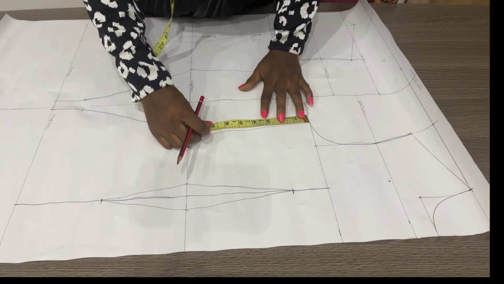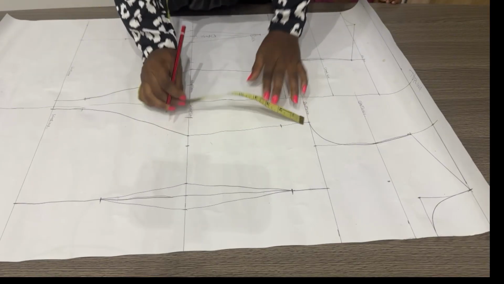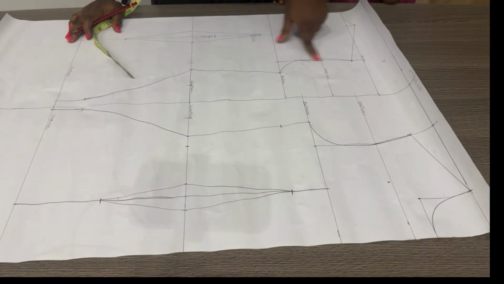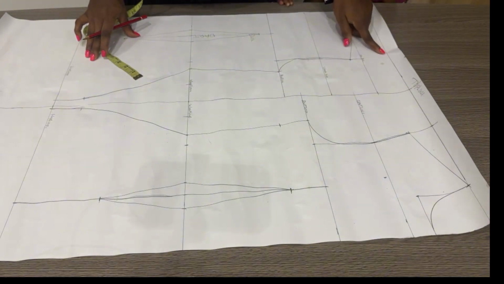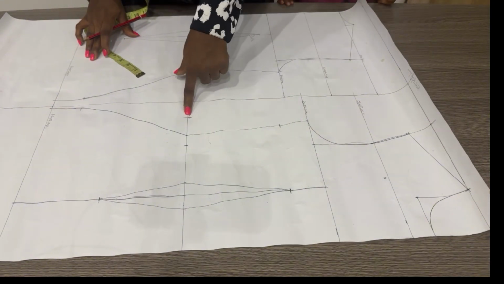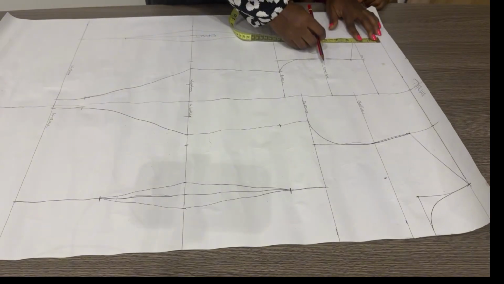I marked down 2 inches from the armhole. 2 inches is standard. Then I marked the difference between the full front length and the neck to waist, which is 17 inches minus 14.5. I got 2.5.